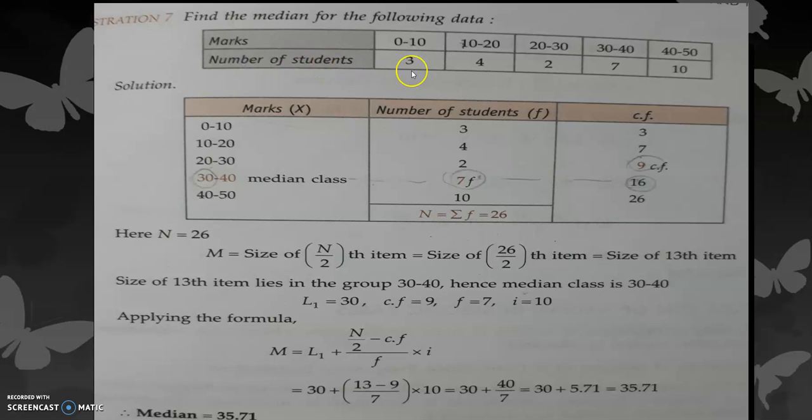Then the number of students are 3, 4, 2, 7 and 10. So children, first write down all the given data here: first marks, then number of students, then we have to find out the cumulative frequency. The first cumulative frequency is the same as the frequency, so you have to write 3. Then for the second class, you have to add the first and the second one. 3 plus 4 is equal to 7. Then next one, add all these.